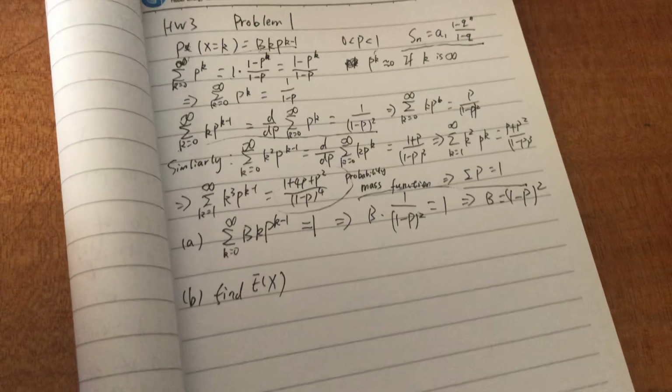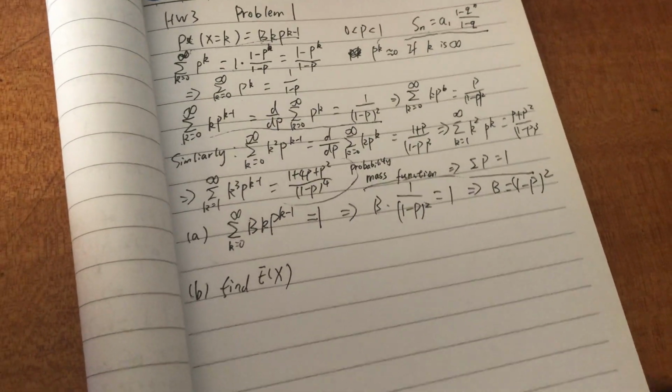And next we need to find the energy. The energy is easy.